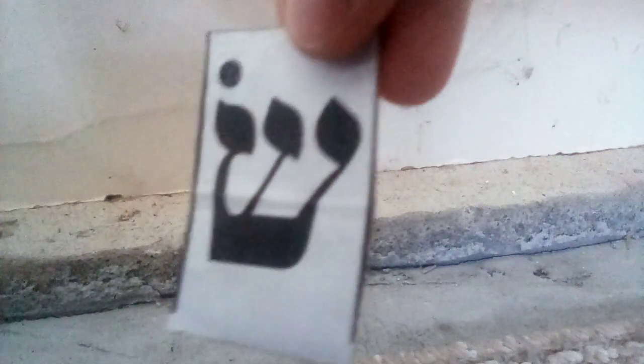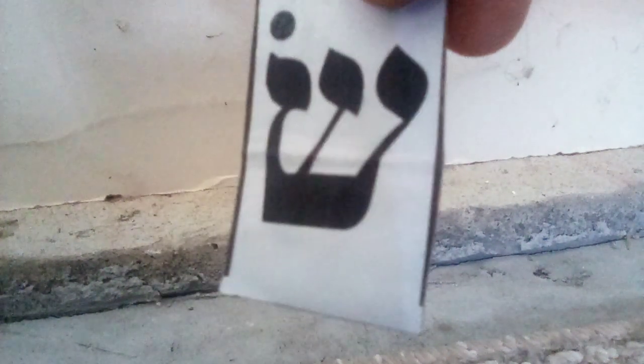Then we have a Kuf, which also makes a K sound, like a K. Then we have Resh, which makes a R sound, like an R. Then we have Shin, which makes a Sh sound, like an SH. But we also have an alternate letter to this Shin, a Sin, which makes a S sound, like an S.